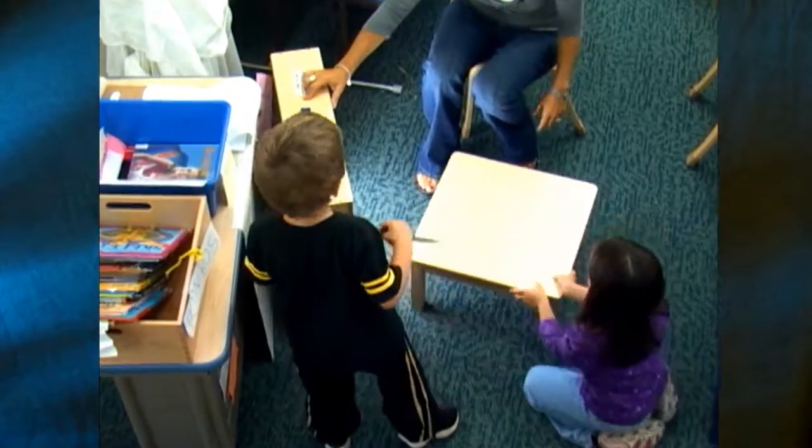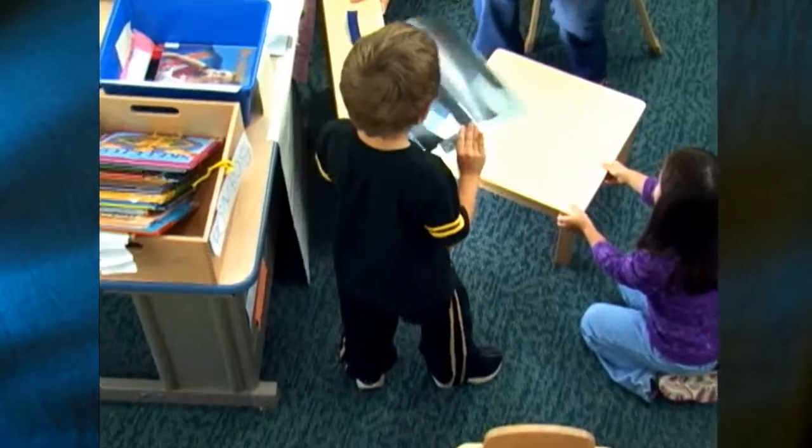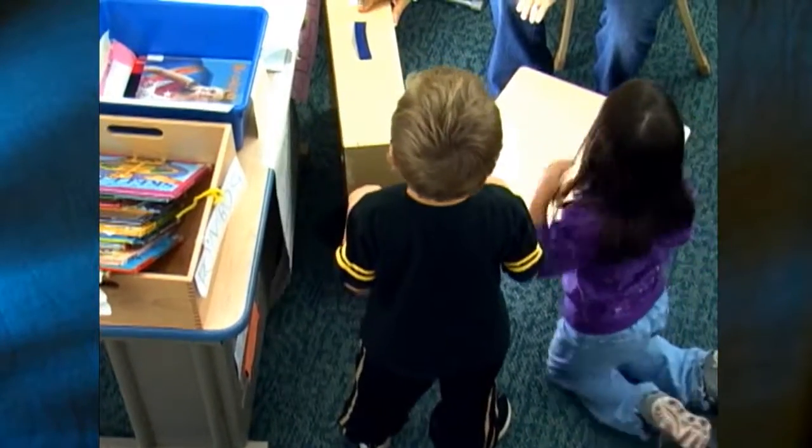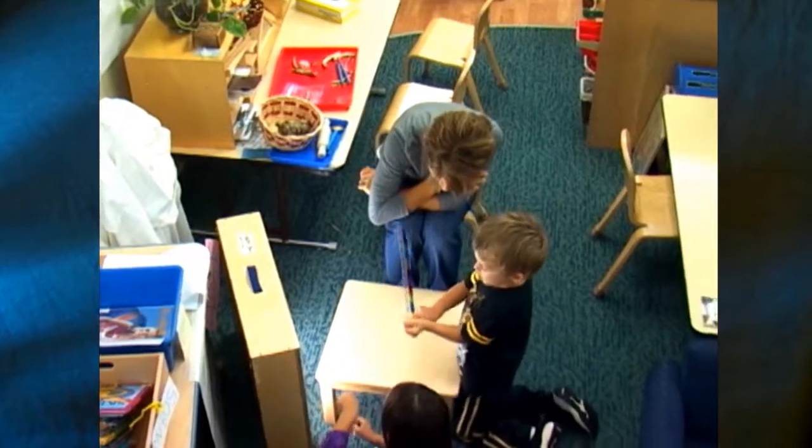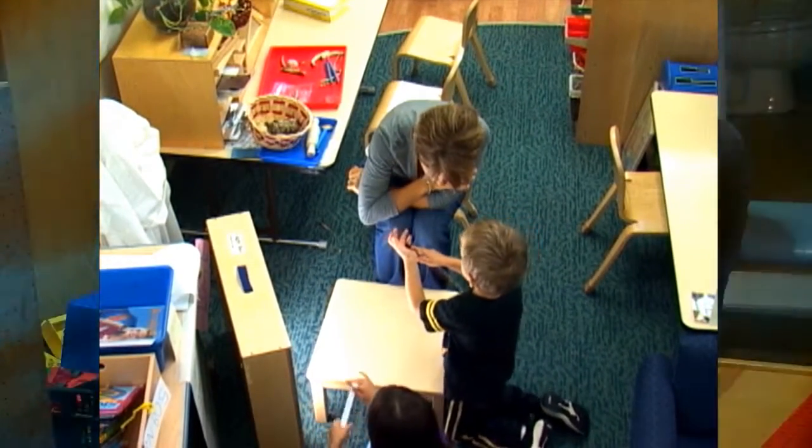Will it fit? How do we find out if it fits? We have to try it. We have to measure it. It's up to 11, and how many, where's the light box? How many inches? 10. 10, so which one's bigger? Me.